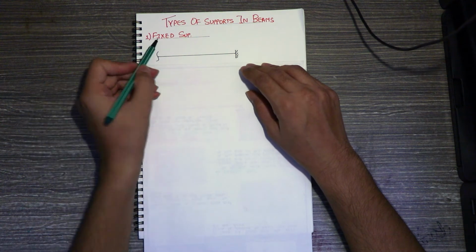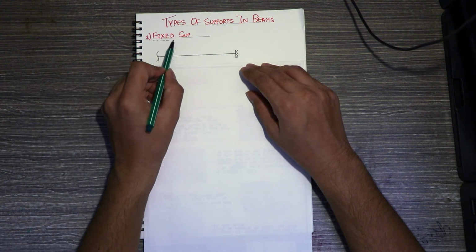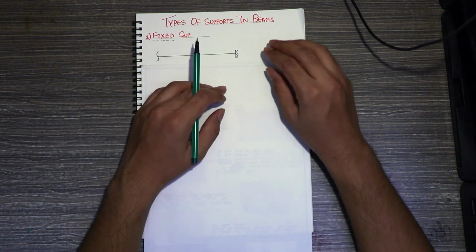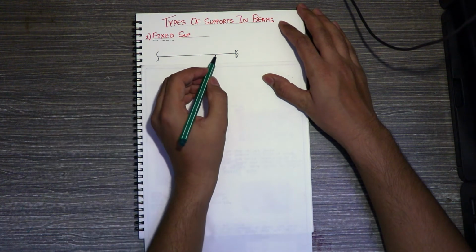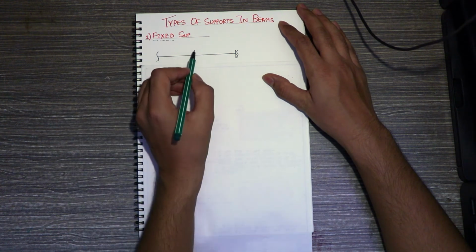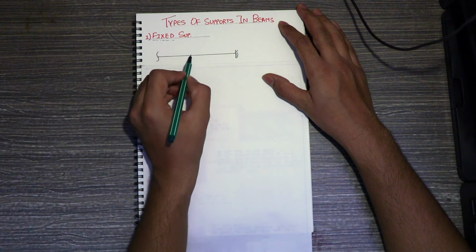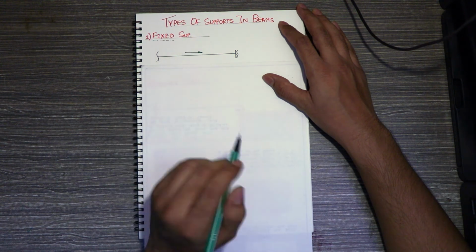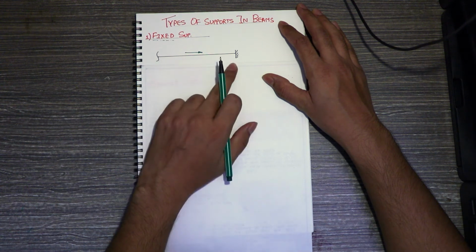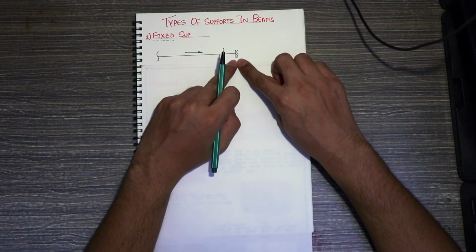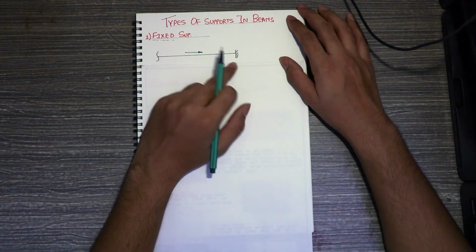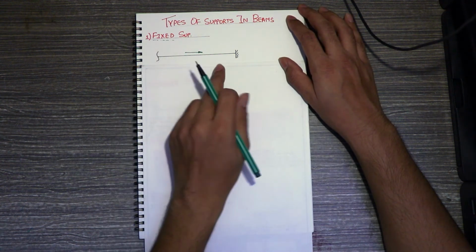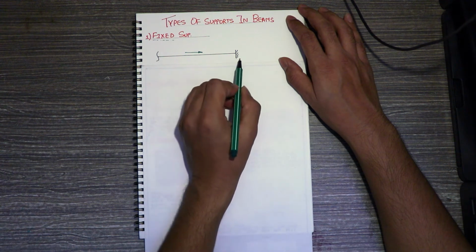Now as the name suggests, fixed, the support is fixed. Now let's start the explanation. For example, if you try to push the beam to the right hand side by applying a force like this, then if at this end there is a fixed support, this beam won't move towards the right. Why? Because there is a fixed support.